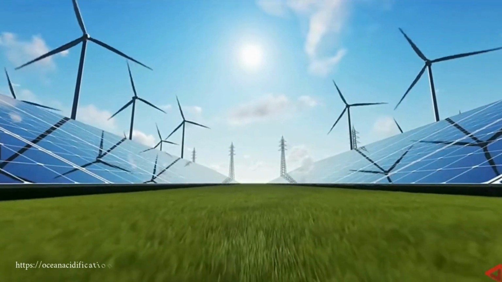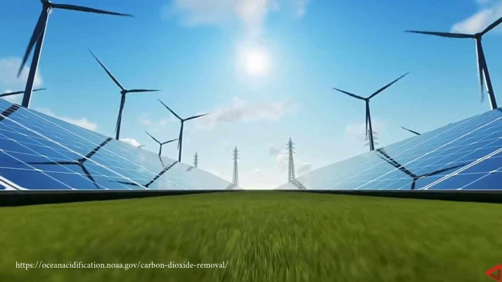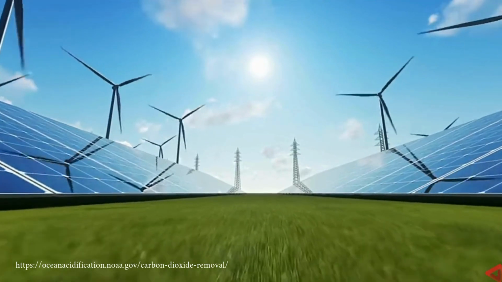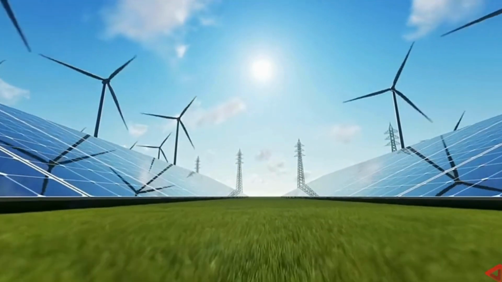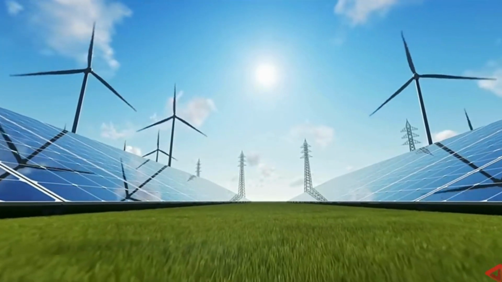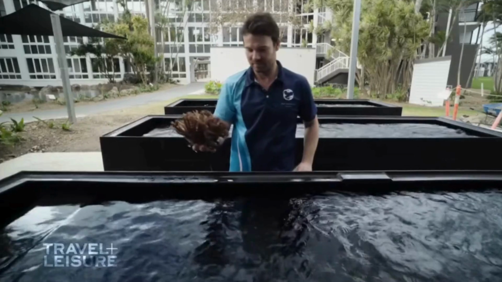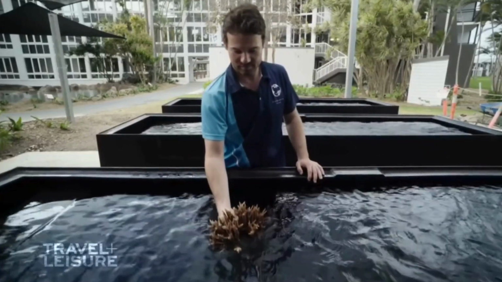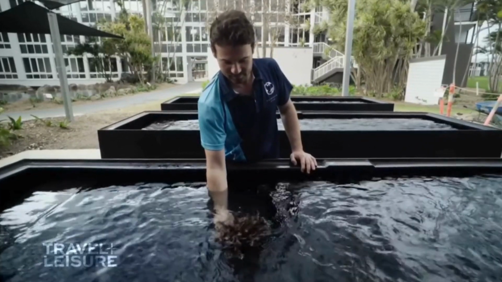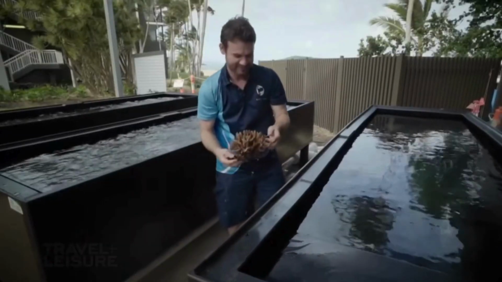The solution starts with transitioning to more renewable energy sources that help reduce carbon dioxide emissions. We can support more sustainable transportation, energy-efficient technology, and more policies that help protect our marine ecosystems. We can also help support marine conservation efforts simply by reducing our individual carbon footprint. And we can demand more action from leaders who have the power to implement large-scale change.